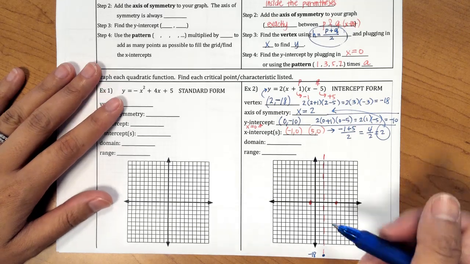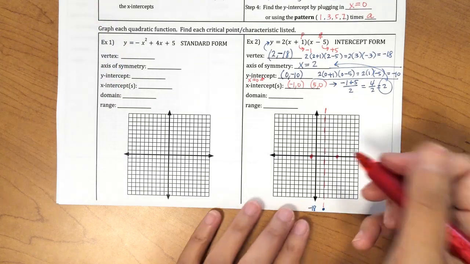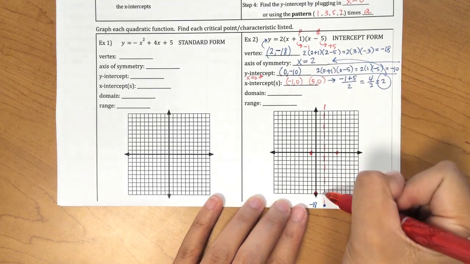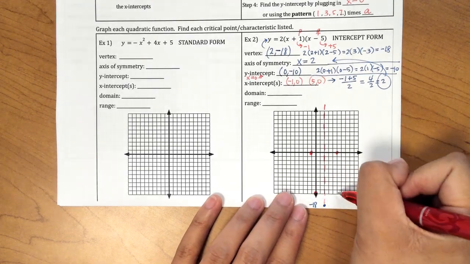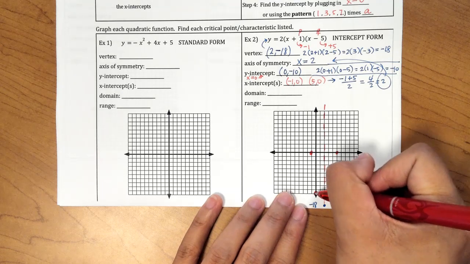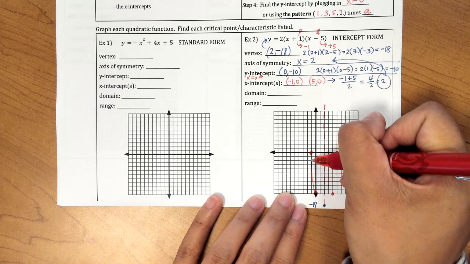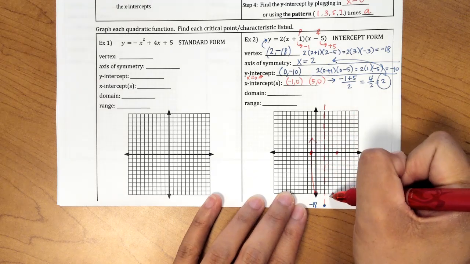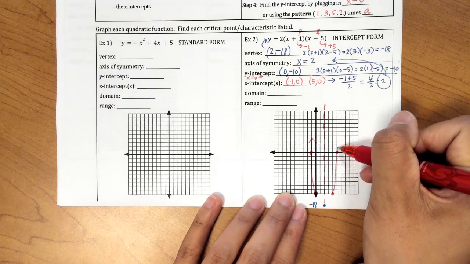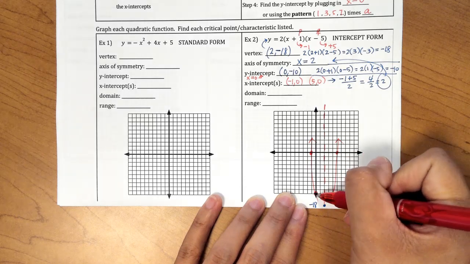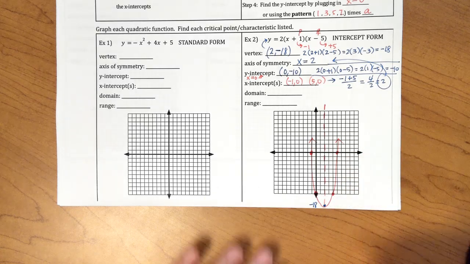And so once I have the -10, I'm going to graph it. And if I'm 2 away from this point on the left, then on the right side I must also be 2 away. And this is our graph right here. This one is going to go technically super far down, but we'll just estimate. And this is not to scale.